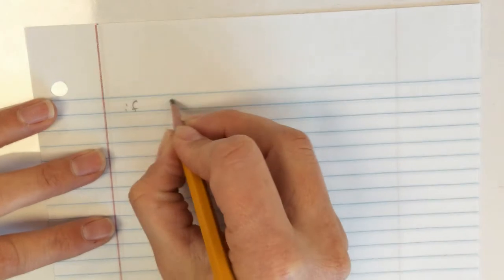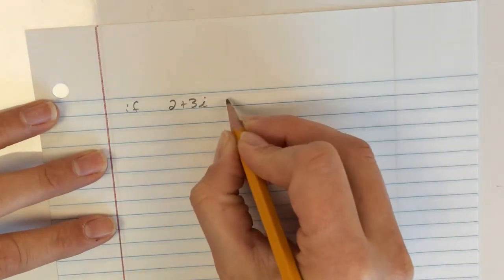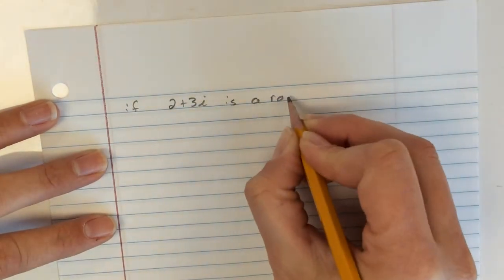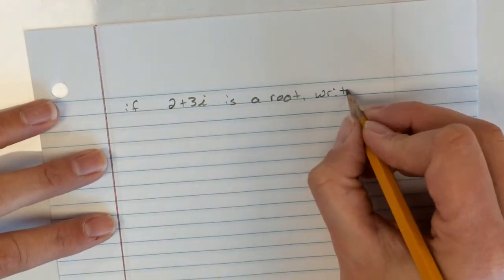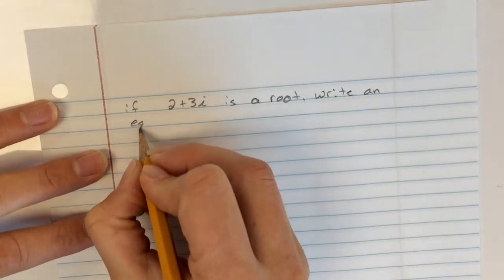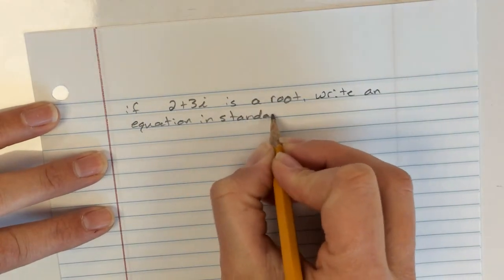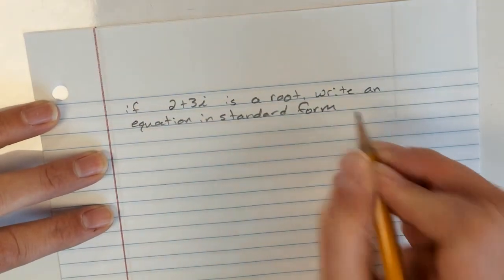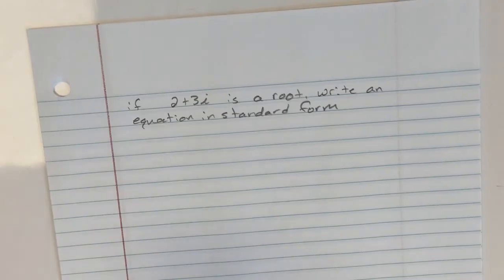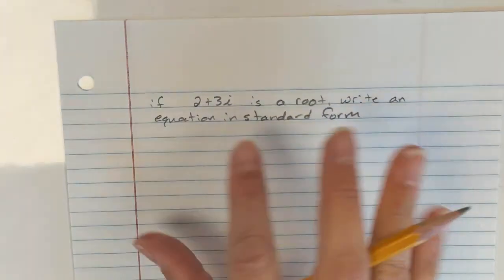Okay? So last thing that I need to talk about with you guys is creating quadratics if you're given a root. So they could potentially give you something like, if 2 plus 3i is a root, write a quadratic equation in standard form. Honestly, they'll specifically say write a quadratic equation, because this could also be a root of a polynomial of a higher degree.